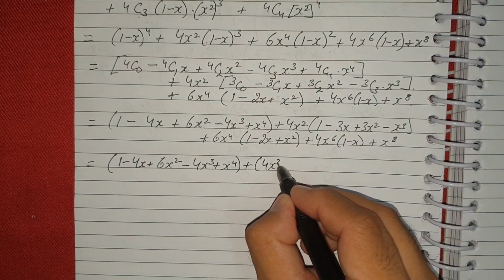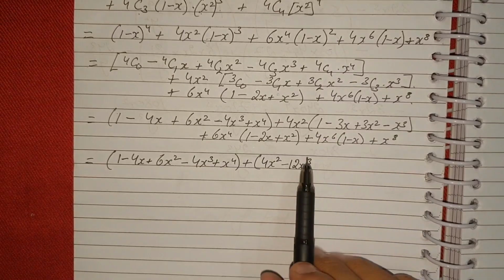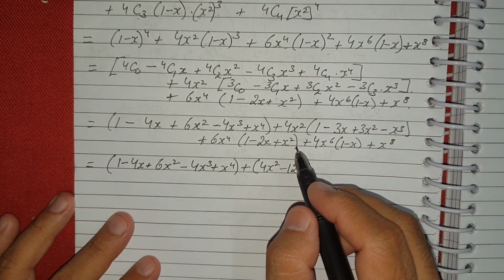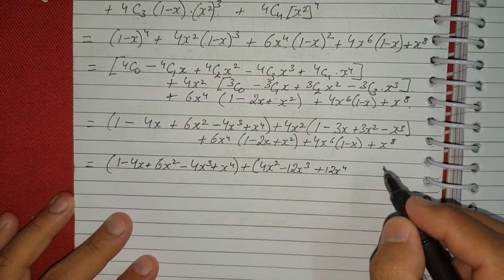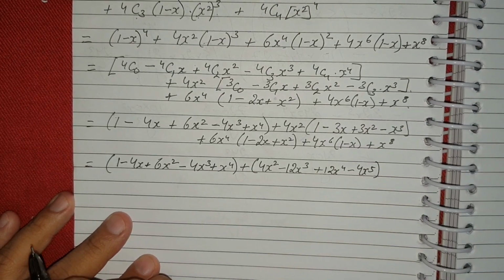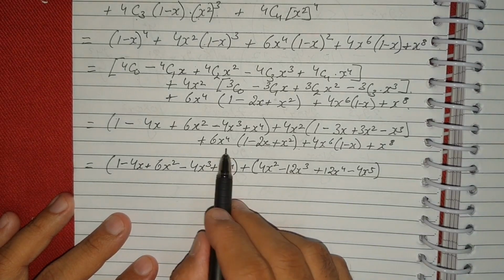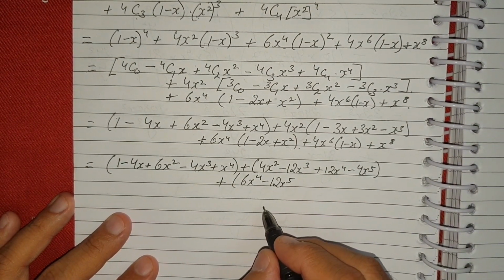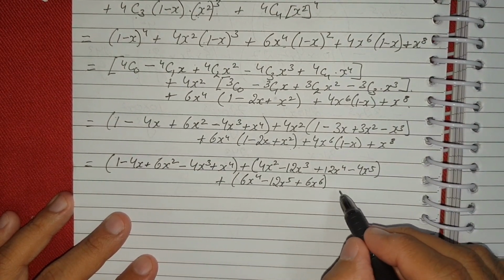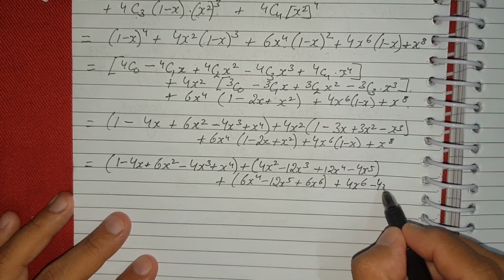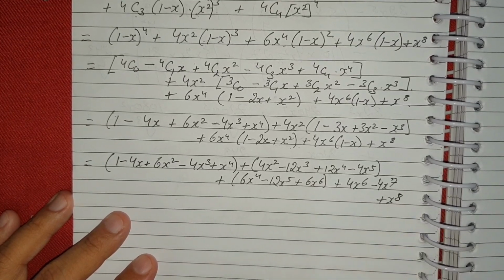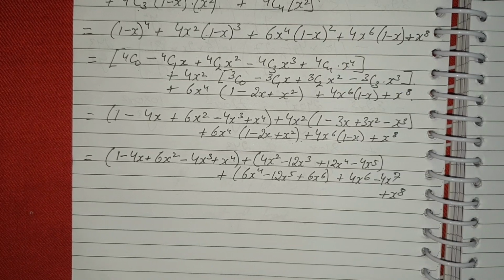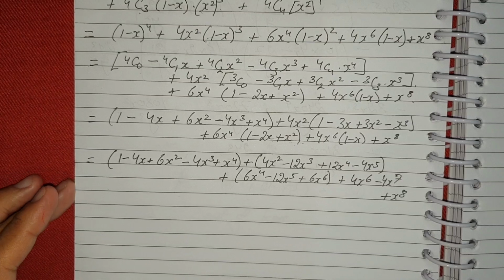Now this will be 4x square minus 12x cube, because we are multiplying 4x square with these terms. Okay. Plus 12x to the power 4 minus 4x to the power 5, plus, now this thing is to be multiplied with each term. So 6x to the power 4 minus 12x to the power 5 plus 6x to the power 6, plus 4x to the power 6 minus 4x to the power 7 plus x to the power 8. So this is our expression. Now opening the bracket, because you see this is all addition. So just adding and subtracting the like terms. If you want to rearrange it, so on rearranging, writing the highest power first.